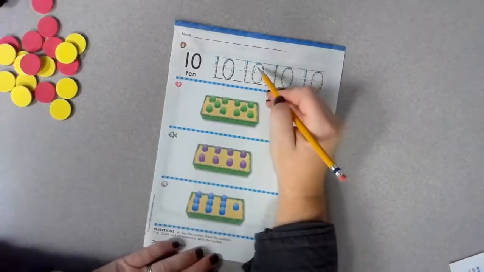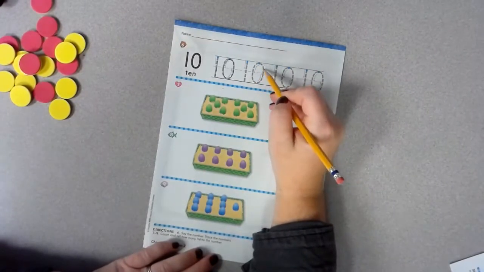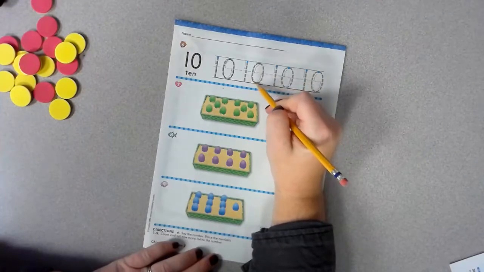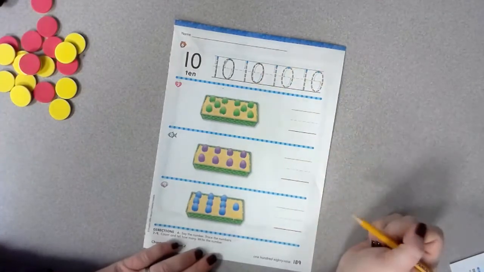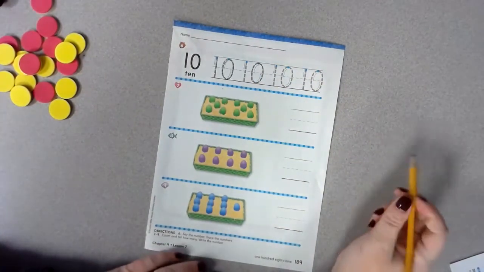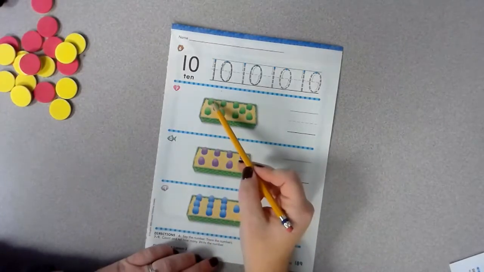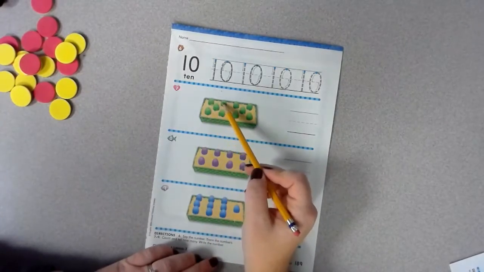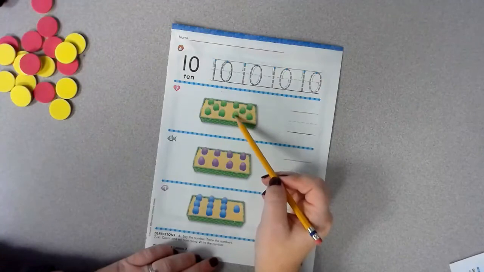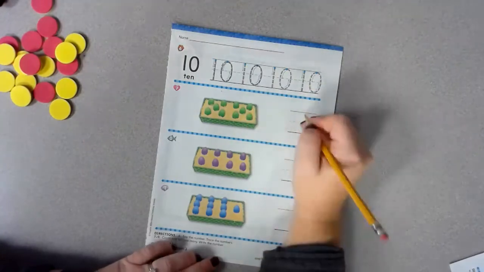And remember to follow the way the arrow goes. We don't go like this when we do it. You have to follow. It goes counterclockwise. Now let's count the green eggs. 1, 2, 3, 4, 5, 6, 7, 8, 9, 10.